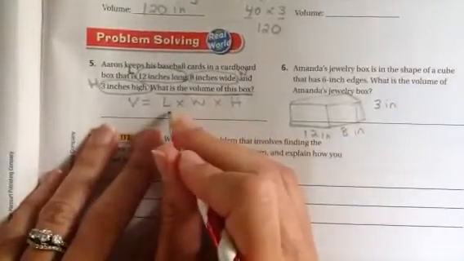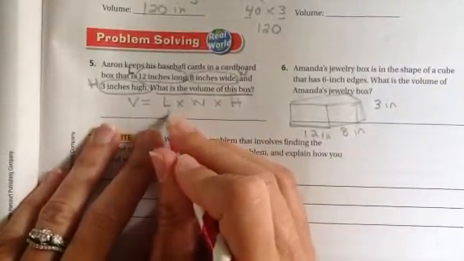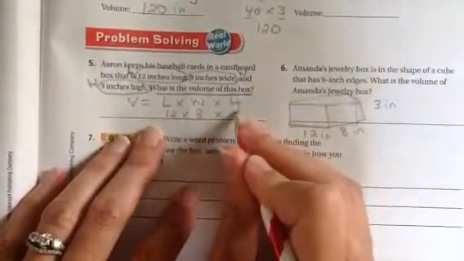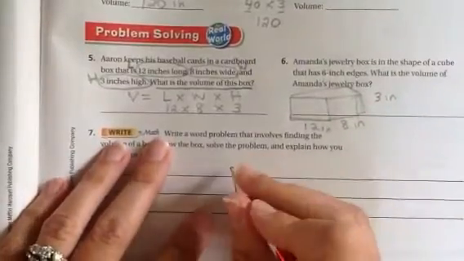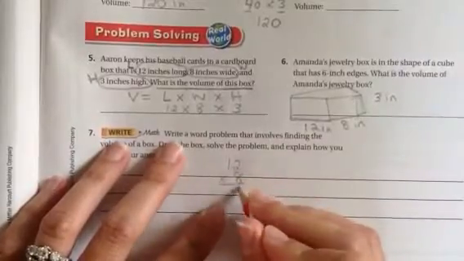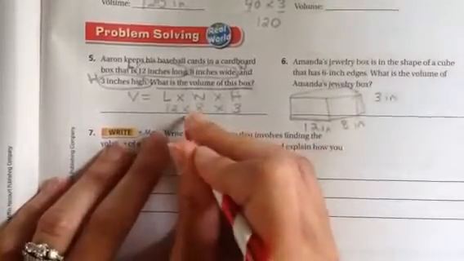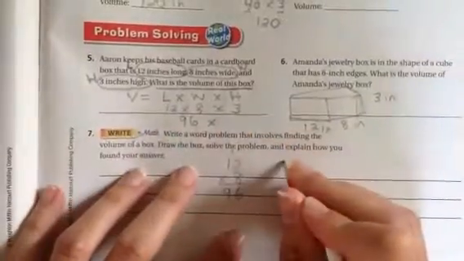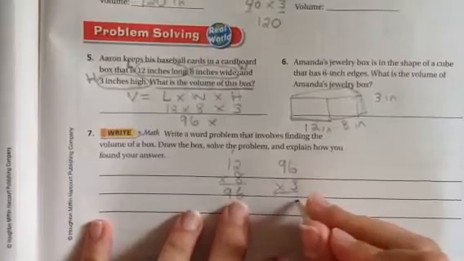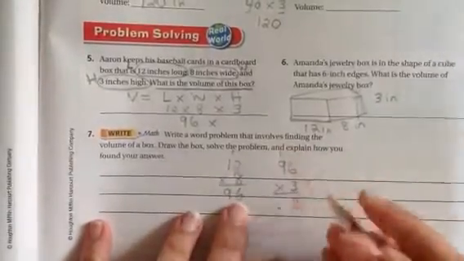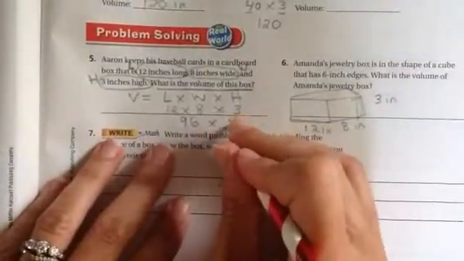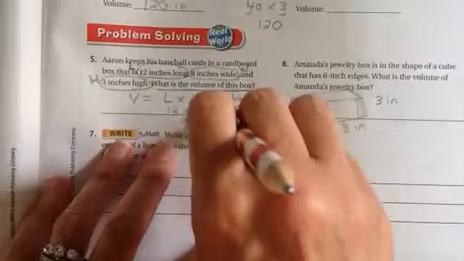So our length and our width, we said 12 times 8, times the height, which is 3. So again, I'm going to come down here and do a little side work if I don't know my 12 facts. And I have 96 times 3, adding in that third dimension. 3 times 6 is 18. 3 times 9 is 27, plus 1 is 28. 288.